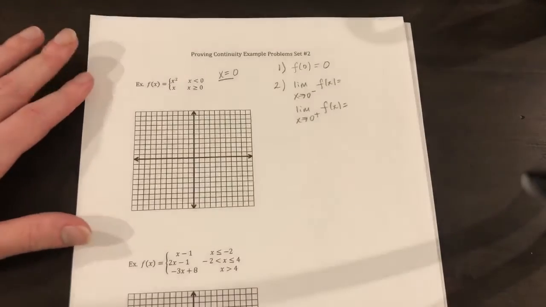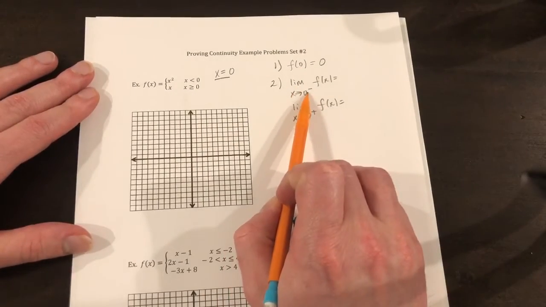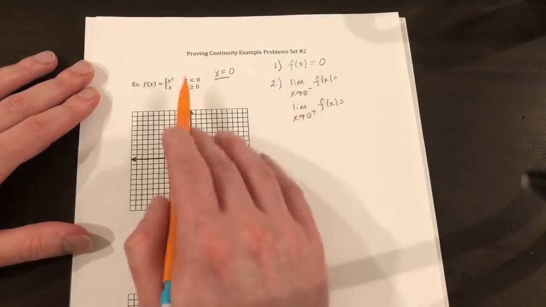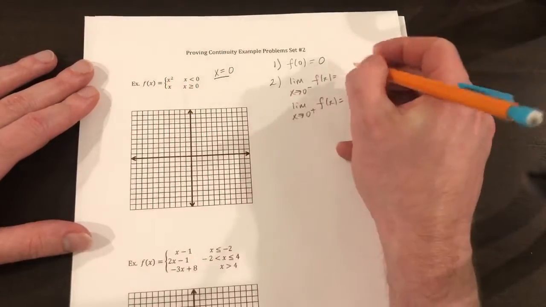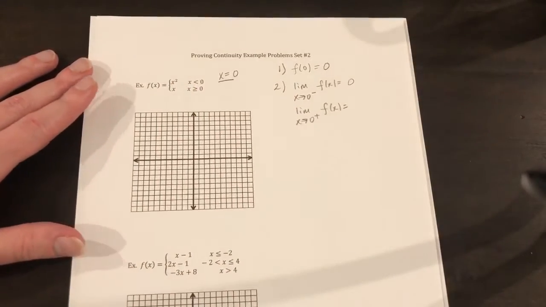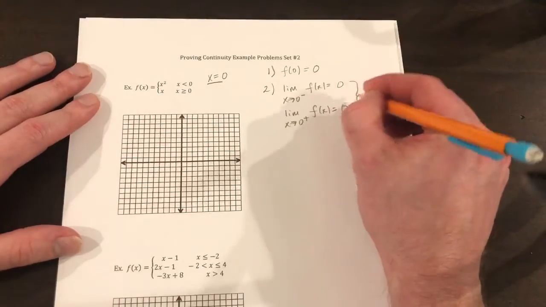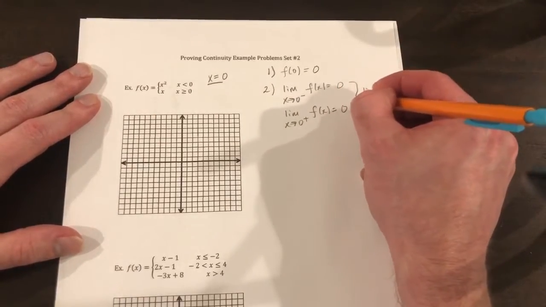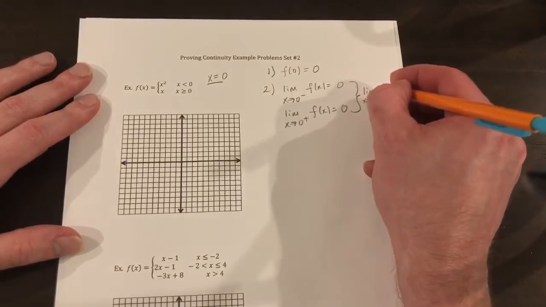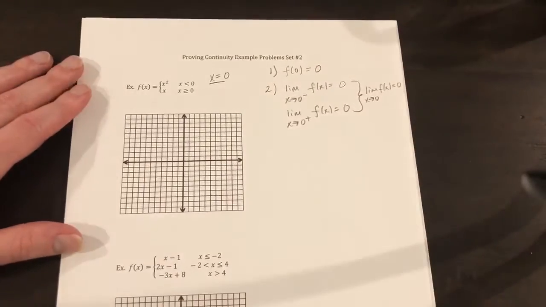Step 2, we're going to do the limit as x approaches 0 from both sides. The less than branch is always this branch right here, the left-hand side. So the less than branch, I plug in a 0, I get 0, because 0 squared is 0. And if I plug it into the bottom branch, I also get a 0. That means the limit as x approaches 0 of f of x is equal to 0.